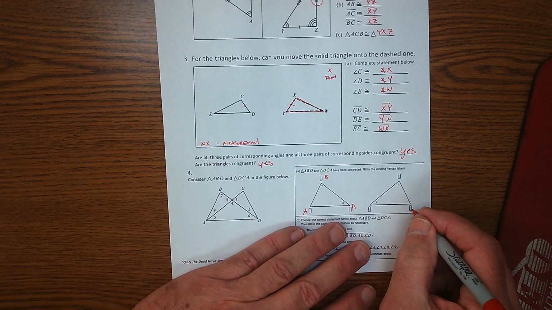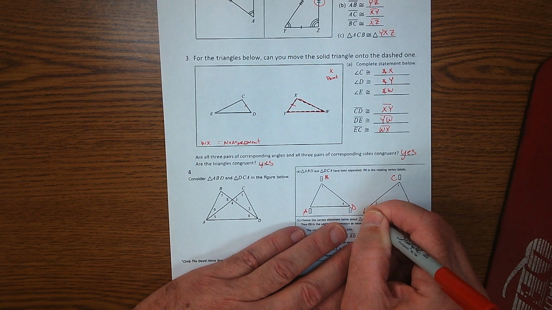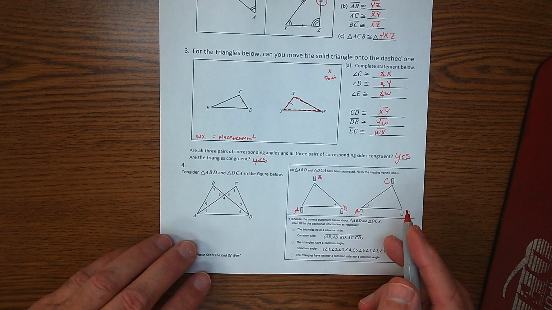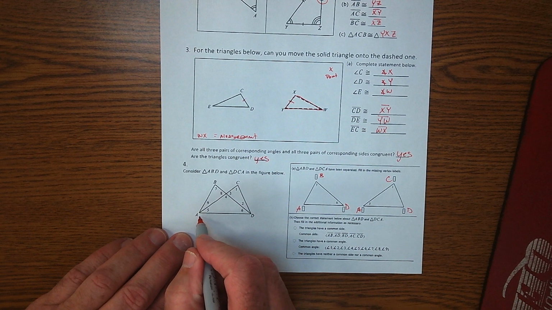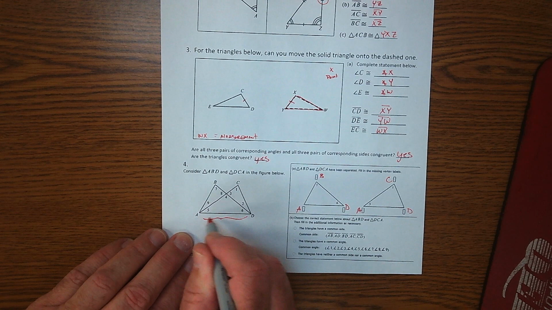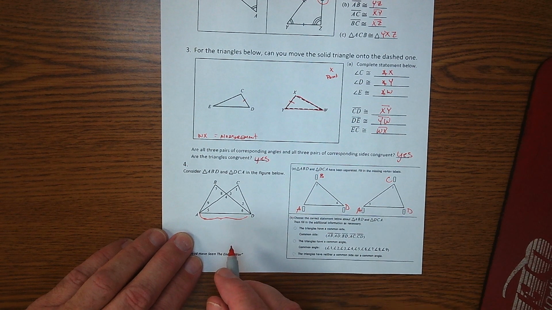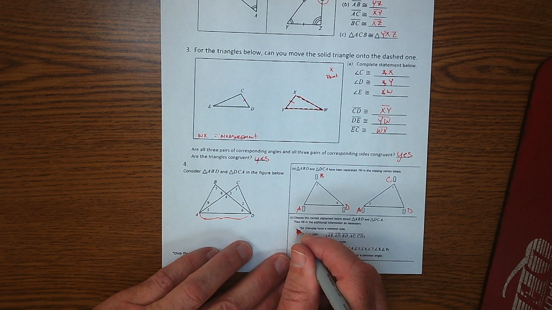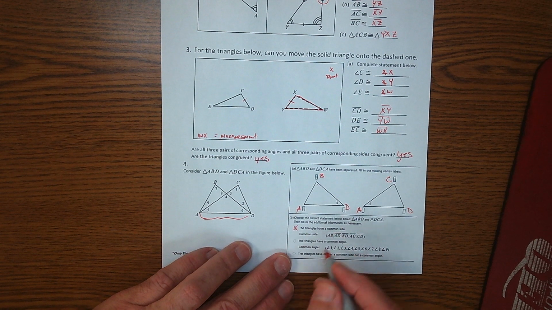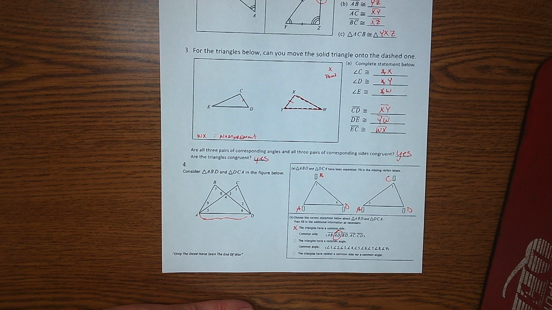So this is D, this is C, this is A. We notice that this segment right here is a shared side of both triangles. It goes from A to D and from A to D. So they have a common side, and that shared side is AD.